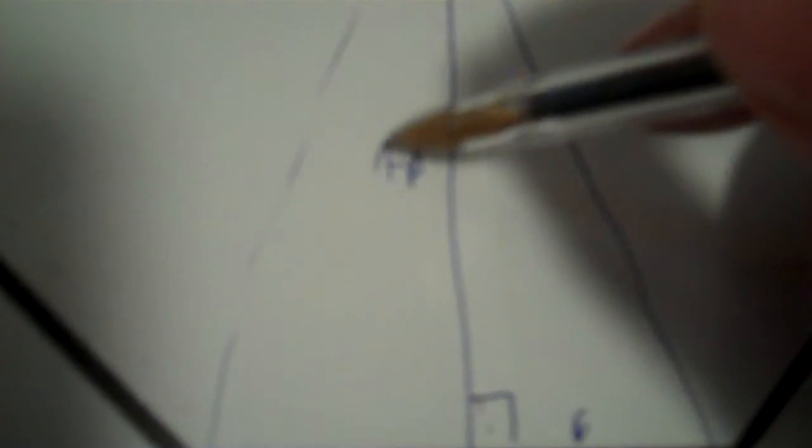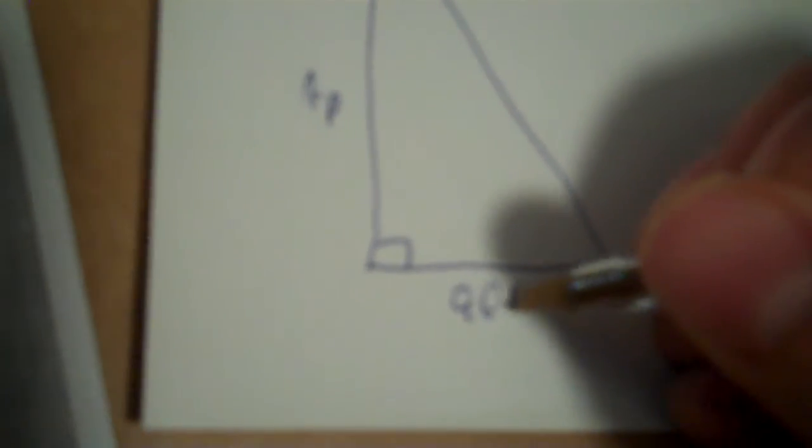Now take that triangle, and this is your apothem here. This is what you need to figure out. That's the apothem, AP. So AP, 22.5 degrees inside of that angle, and then 9 feet right there. So we need to use our SOH CAH TOA.